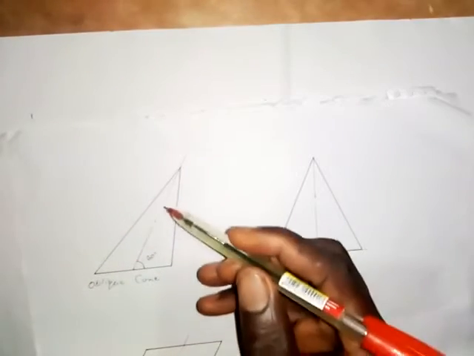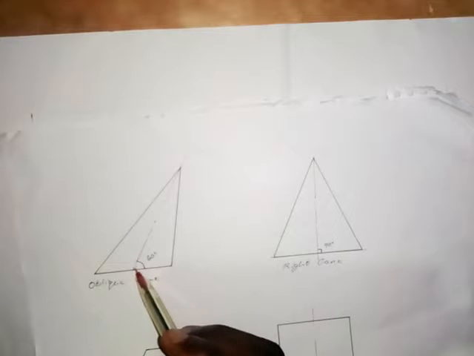An oblique cone is a cone whose central axis is inclined at an angle to the horizontal. So this is an oblique cone. This is the front elevation of an oblique cone, and the central axis, as I said, is inclined at an angle of 60 degrees. It can be an angle of 45, 75, or 30, depending on whatever they want you to have. So this is what I'm going to use now.